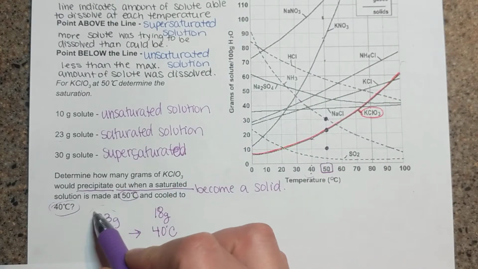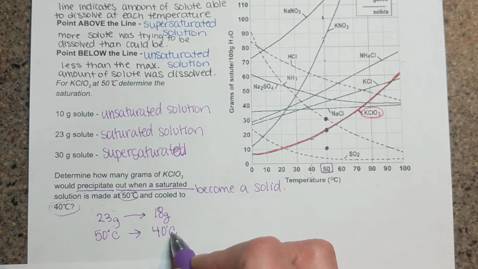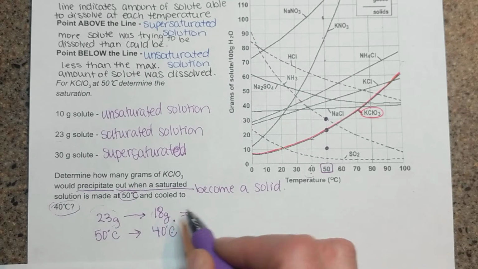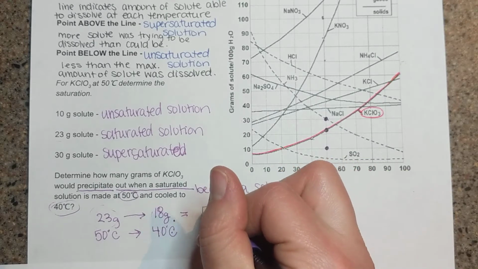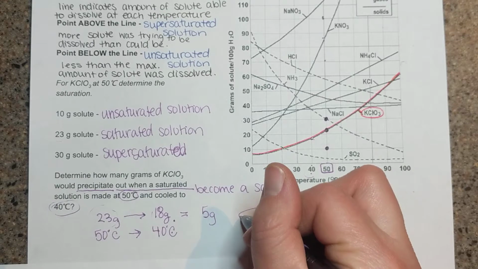So my solution at 50 degrees Celsius gets cooled down to 40 degrees, and now only 18 grams can be dissolved in my solution. Where did my 5 grams go? Well, those 5 grams precipitated out and are now a solid at the bottom of my beaker.